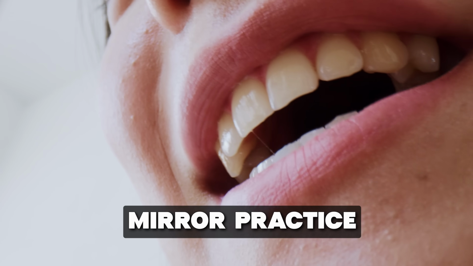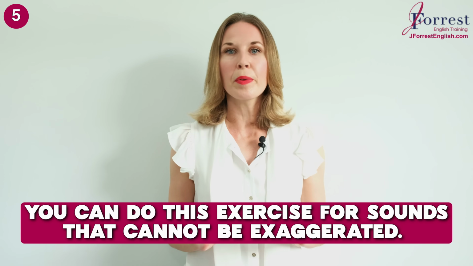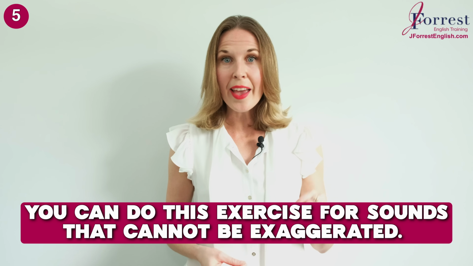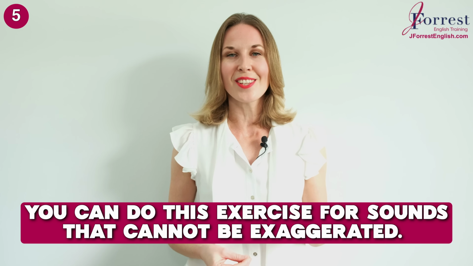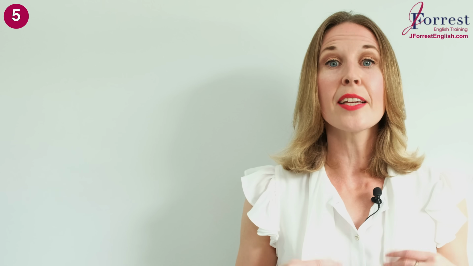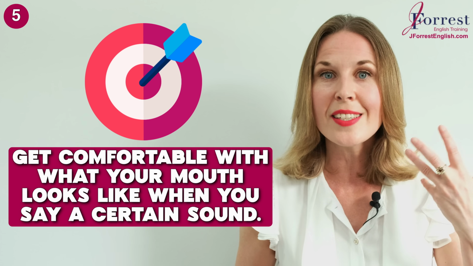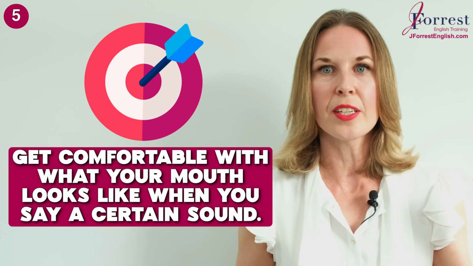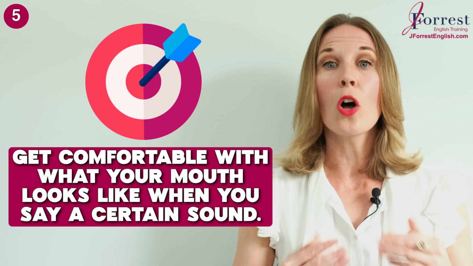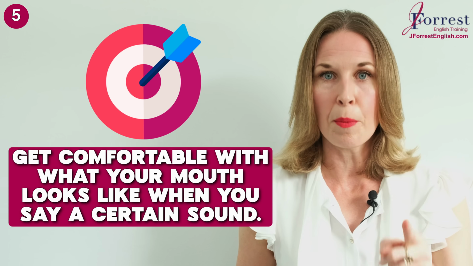That takes us to number 5, mirror practice. You can do this exercise for sounds that cannot be exaggerated, but you can and should do this exercise for all sounds. The goal of this exercise is for you to get comfortable with what your mouth looks like when you say a certain sound. That's why it's called mirror practice, because you'll do this in front of a mirror.